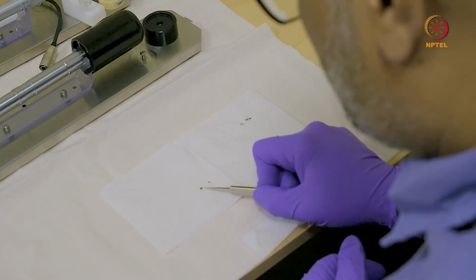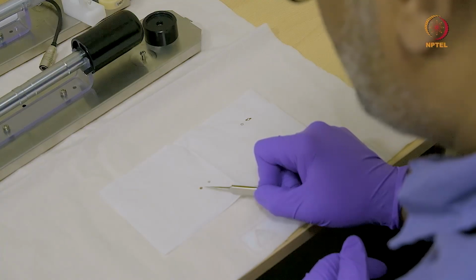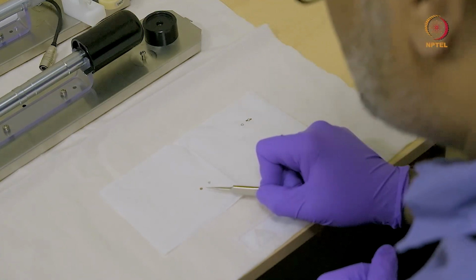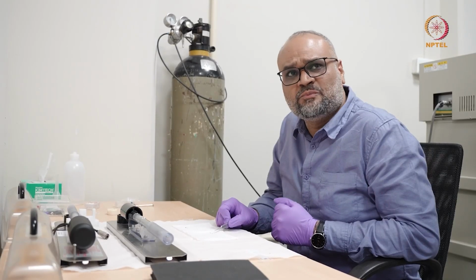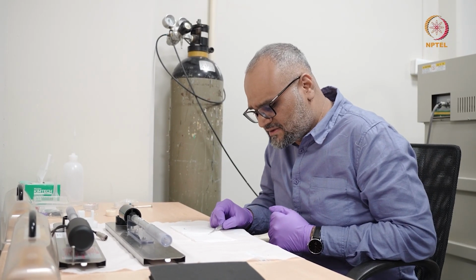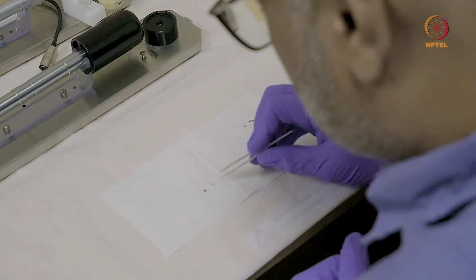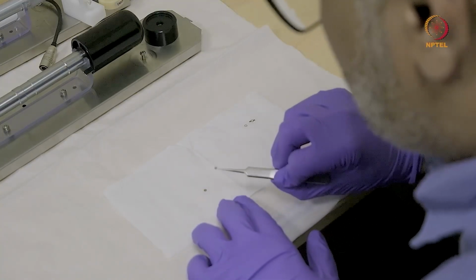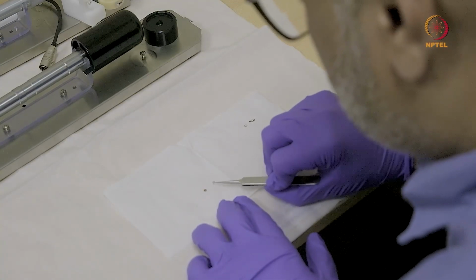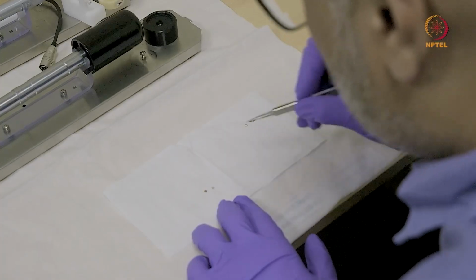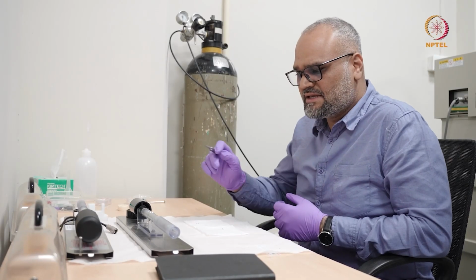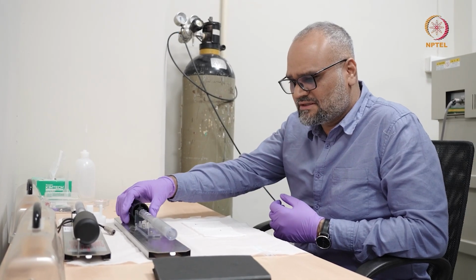So here is a copper mesh on which you have a thin formvar or carbon layer on top of which you can deposit nanoparticles. And next to this is a standard 3 millimeter electropolished specimen or even ion milled specimen, which appears like this.